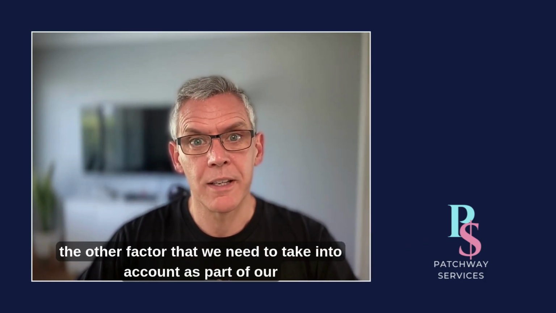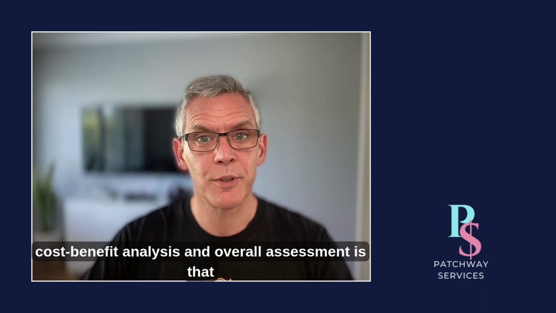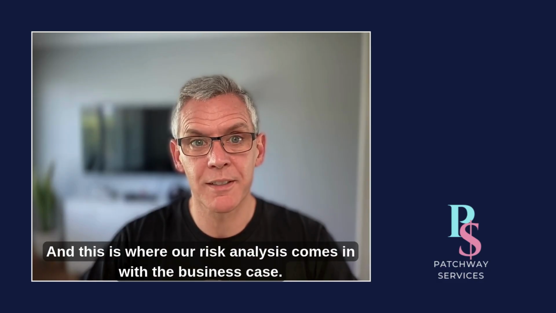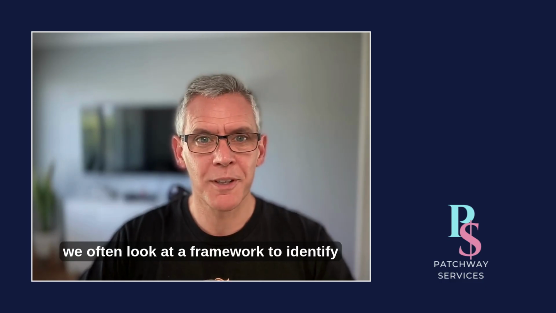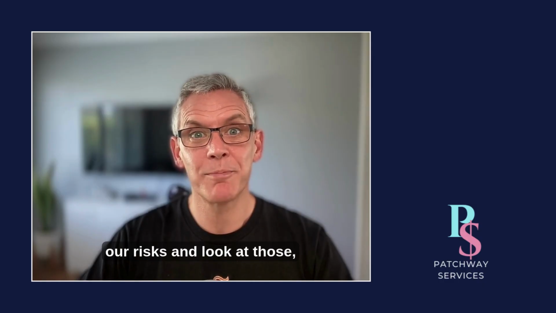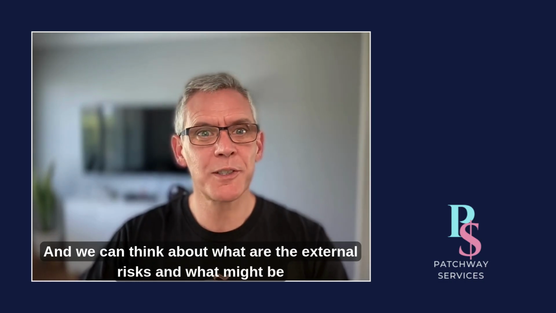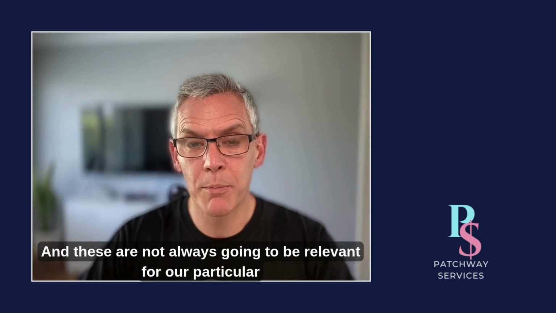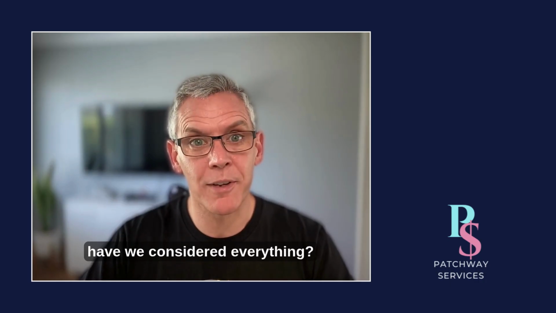Now, the other factor that we need to take into account as part of our cost benefit analysis and overall assessment is that of risk. And this is where our risk analysis comes in with the business case. As we start off with a business case, we often look at a framework to identify our risks and look at what the different sources are. We can think about what are the external risks and what might be internal risks. These are not always going to be relevant for our particular case, but it's a way of just trying to validate: have we considered everything?